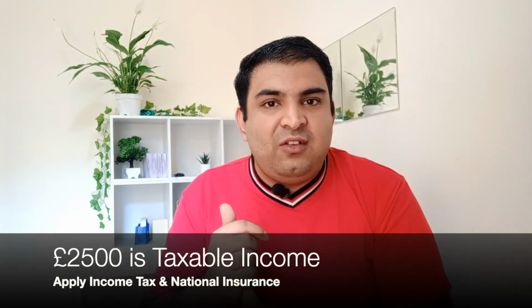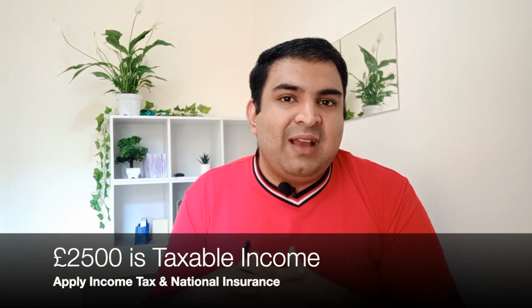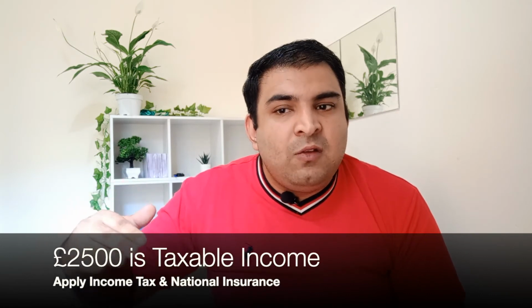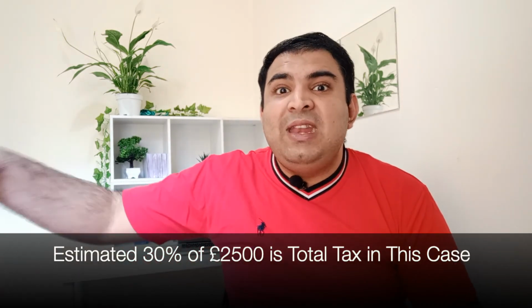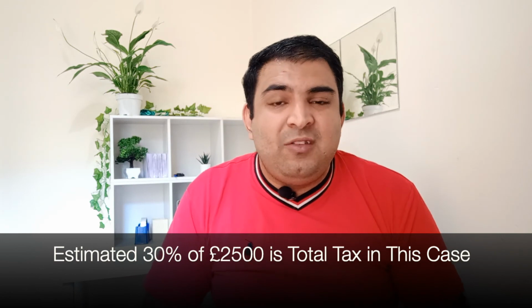On £2,500, you will now have to pay the class 4 national insurance contribution, the class 2 national insurance contribution, and also the income tax. Income tax is roughly 20%, so you will pay 20% of the £2,500 profit as income tax, and national insurance contribution comes to roughly 9%. So in total, you will pay roughly 30% as tax on the £2,500 profit, not on the £20,000 total sales. I hope it helps you understand how much tax you have to pay.